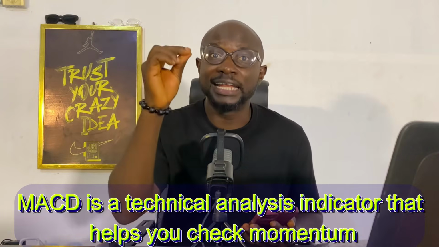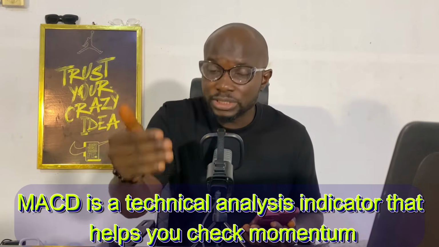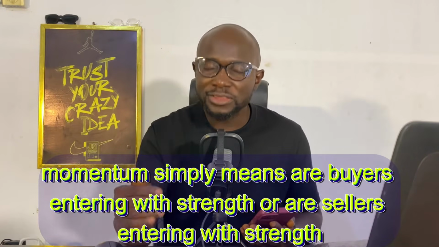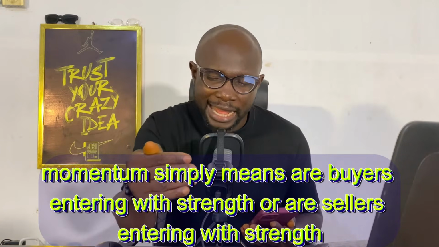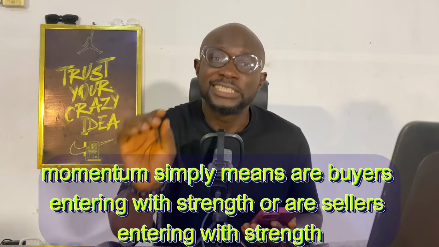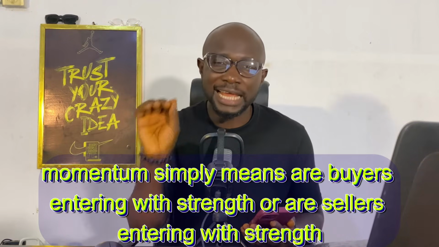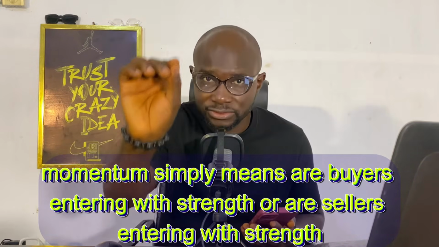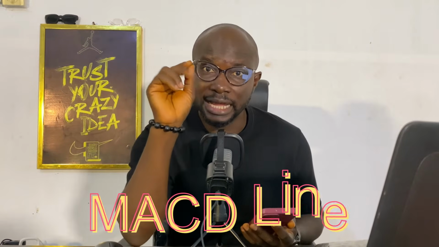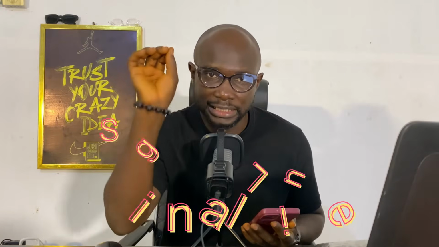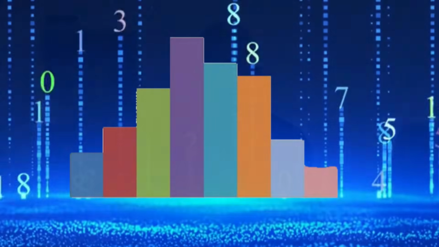MACD is a technical analysis indicator that helps you check momentum. Momentum simply means: are buyers entering with strength or are sellers entering with strength? MACD has two lines. The first one is the MACD line and the second one is the signal line, and it also has histogram bars that show strength.